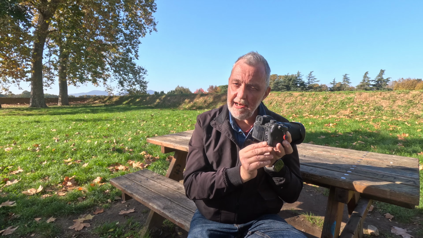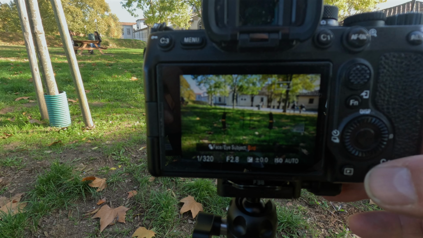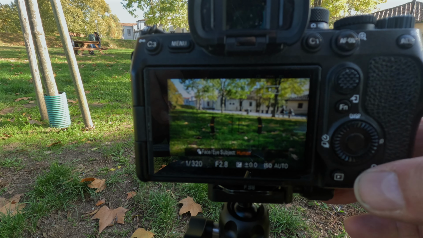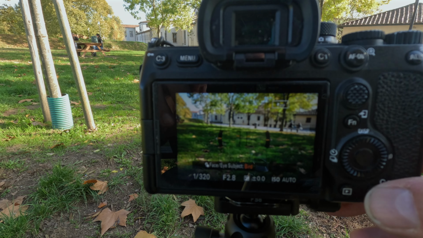The trash can button I use for changing between human, bird and animal AF. And that's also quite useful if you want to take a picture of a bird or a dog or a human and change between those. Just press this button and I can change it. I can, of course, also go into the function menu where I can scroll through a lot of settings.